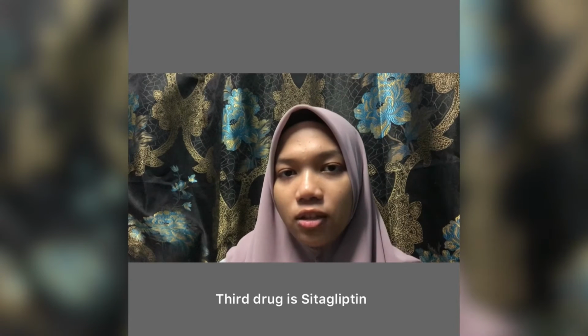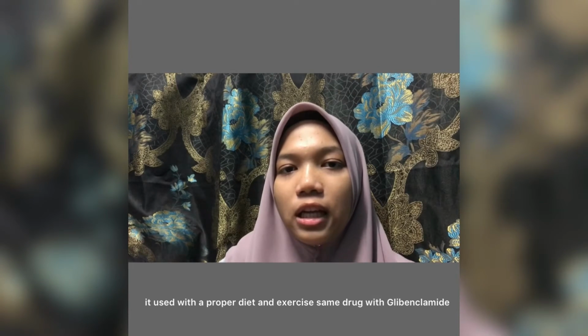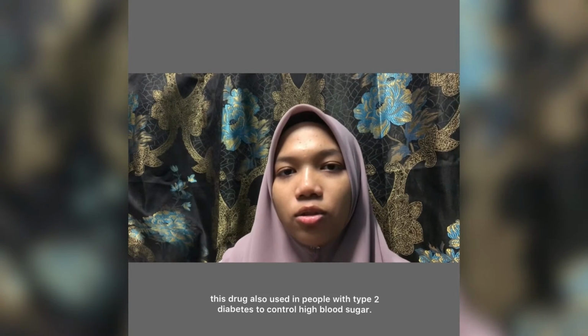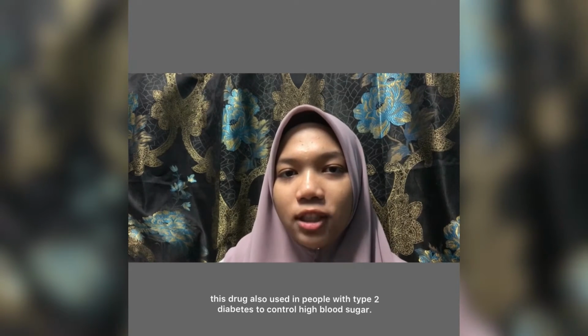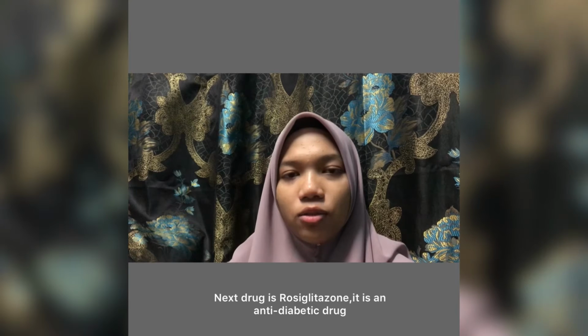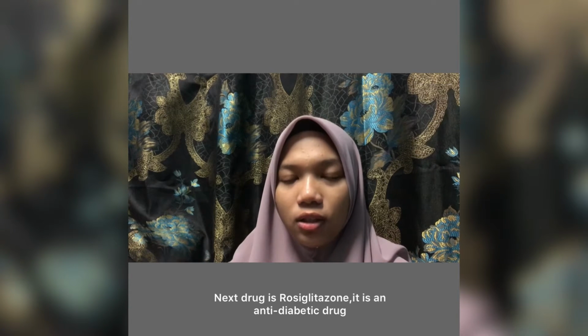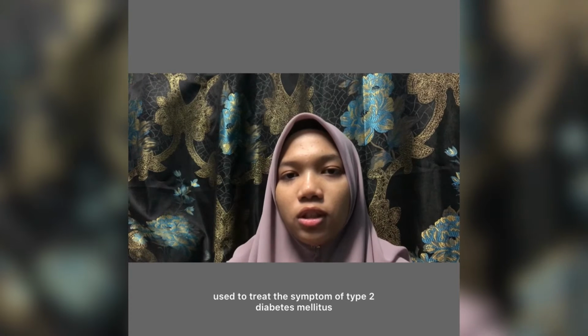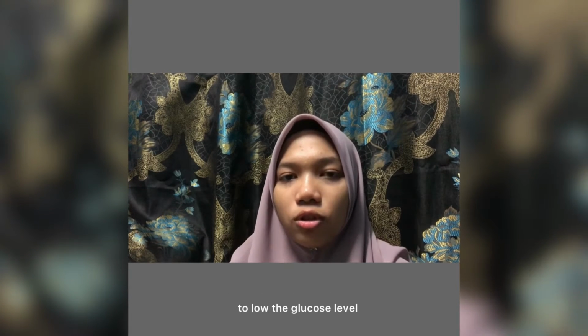The third drug is sitagliptin. Sitagliptin is used with a proper diet and exercise, same as glibenclamide. This drug is also used in people with type 2 diabetes to control high blood sugar. The next drug is rosiglitazone. Rosiglitazone is an anti-diabetic drug. It is used to treat the symptoms of type 2 diabetes mellitus to lower the glucose level.